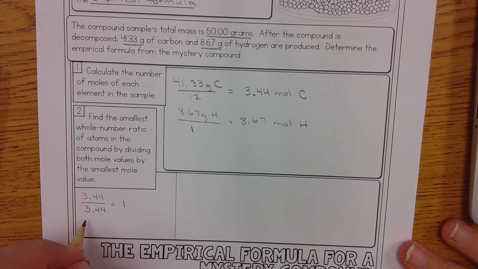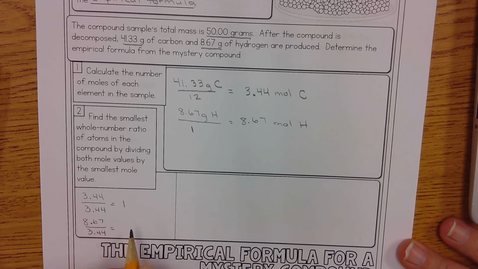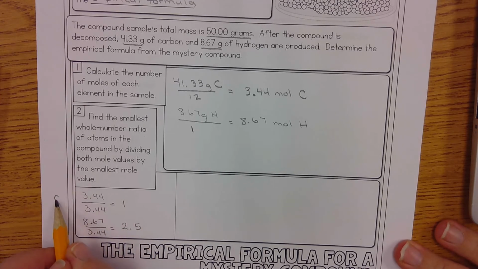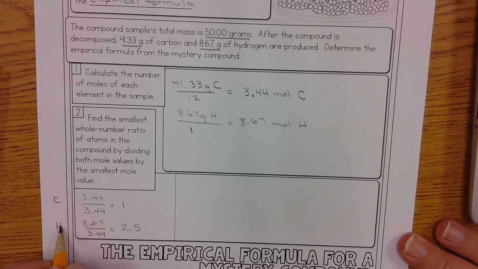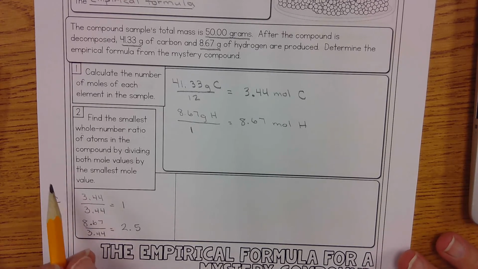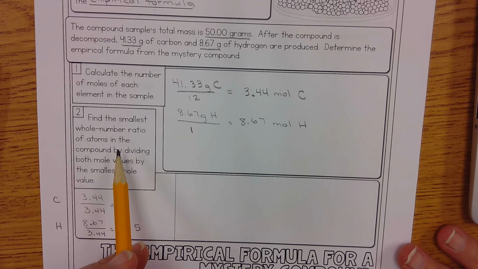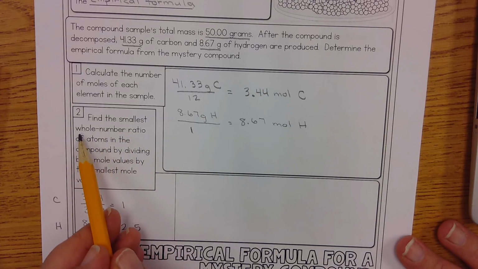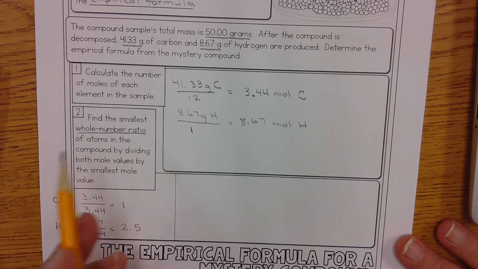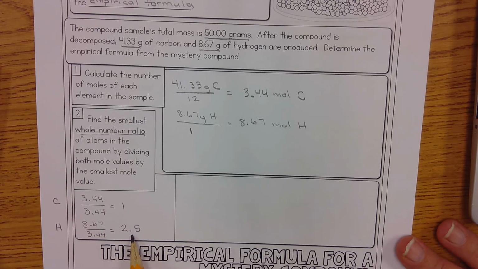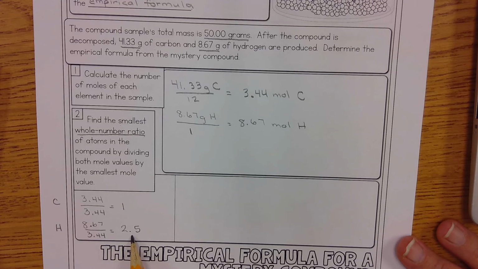Let's do hydrogen. 8.67 divided by 3.44 equals 2.5-ish. Okay, so 2.5 and 1. Remember, this was carbon. I'm going to jot this down so we don't forget. This is hydrogen. Okay. So we have a little bit more work to do because it says to find the smallest whole number ratio. Is this a whole number? No, it's a decimal, not a whole number.